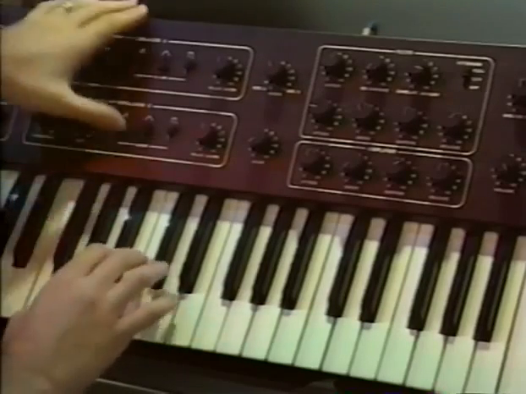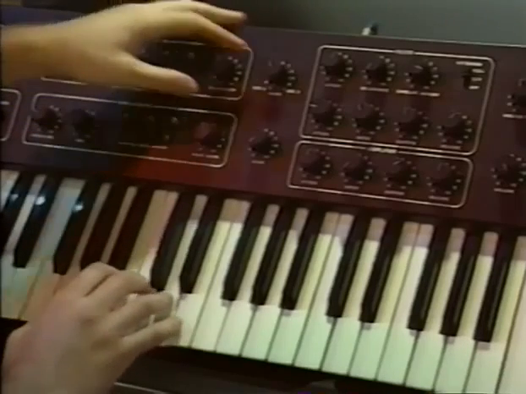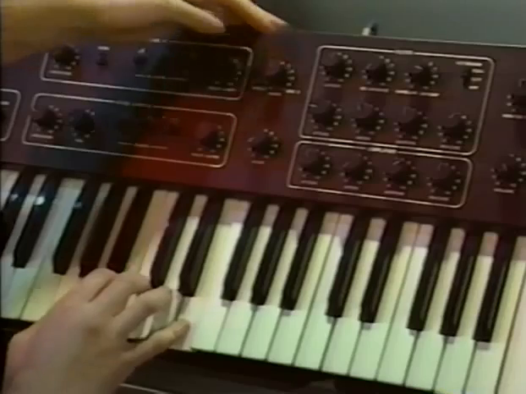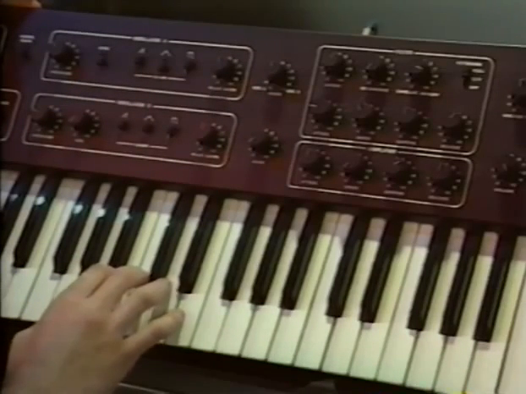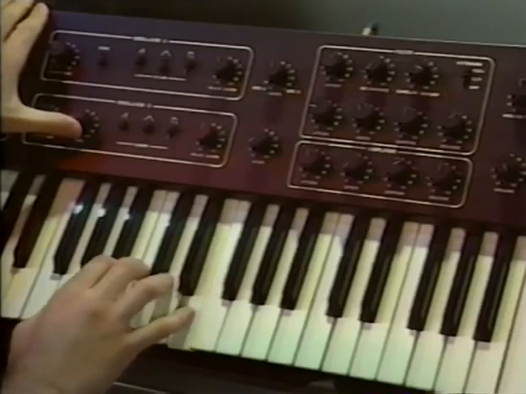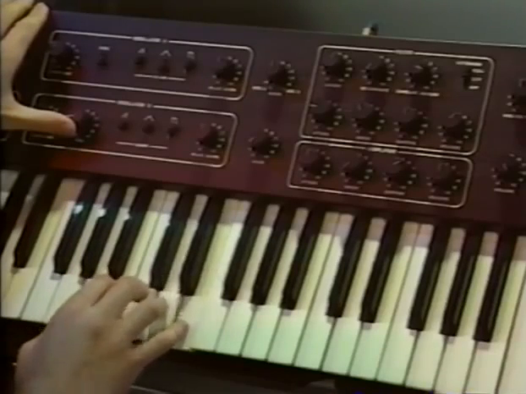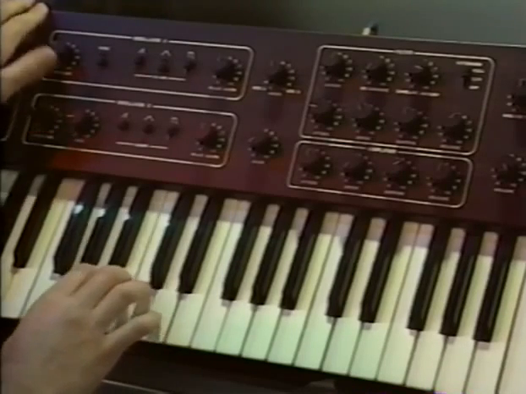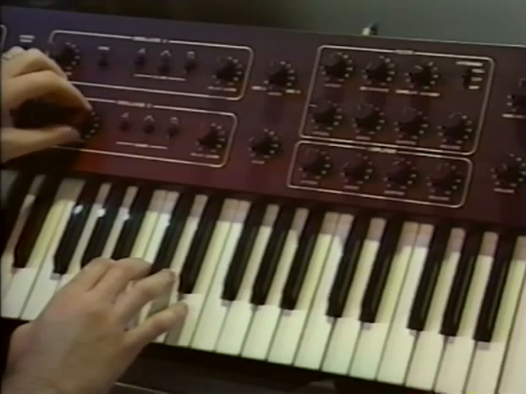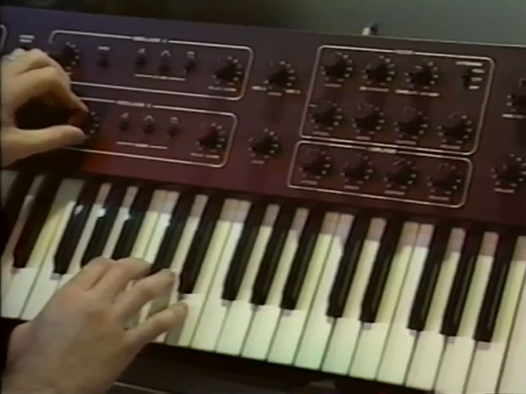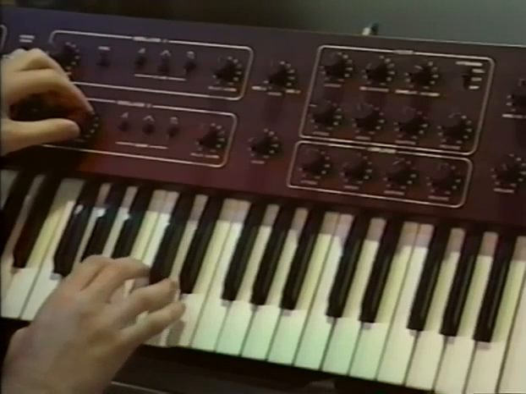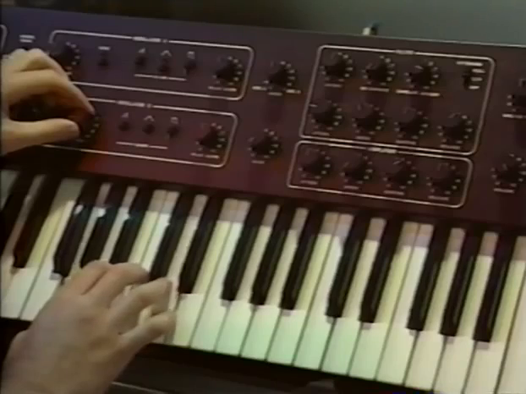Let's introduce the second oscillator. And now let's detune the two oscillators to get a little chorusing. See how easily simply adjusting the fine-tuning or detuning these two oscillators can turn this flat sound into a lush sound.